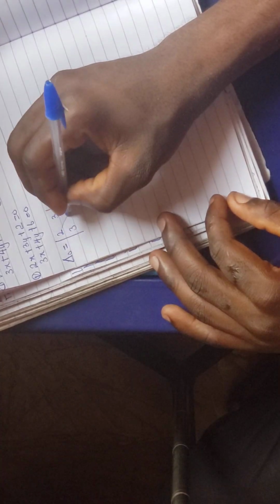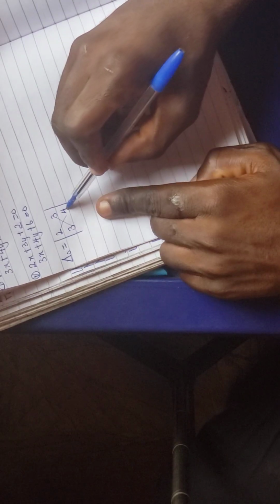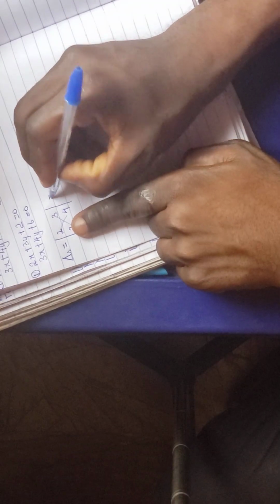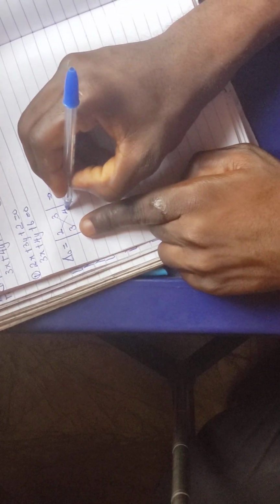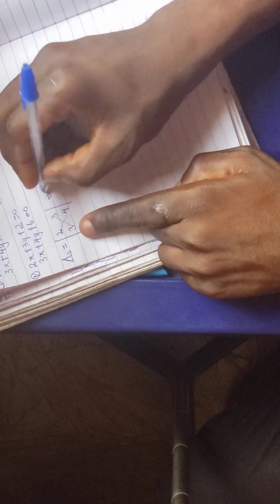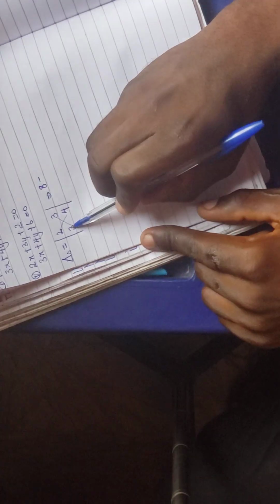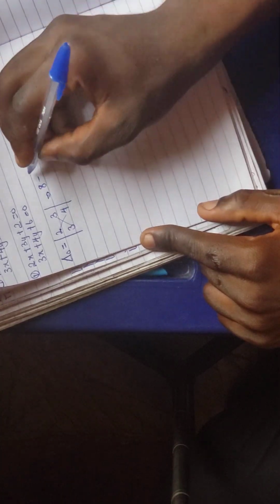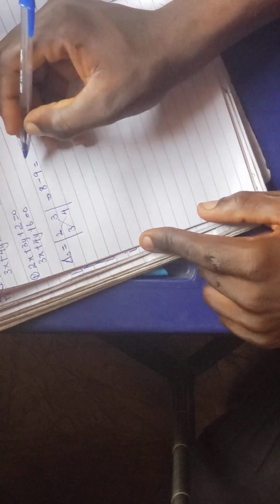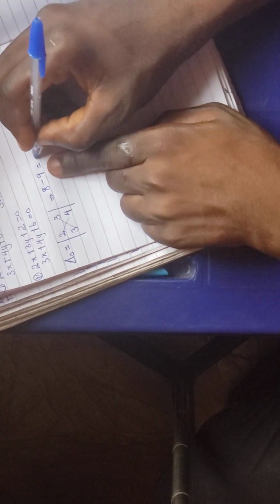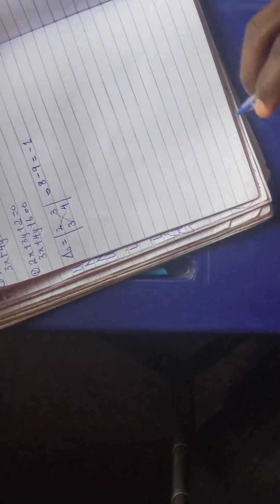So I multiply them together. I will use this one to multiply this one first. Mathematically, 4 times 2, or 2 times 4, is 8. So minus, this one times this one gives me 9. So 8 minus 9 gives me minus 1.